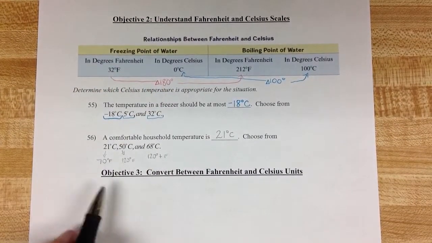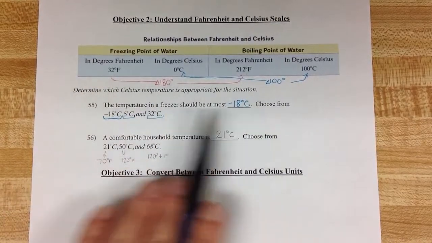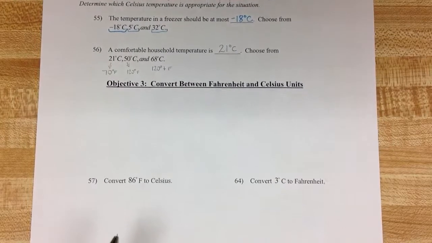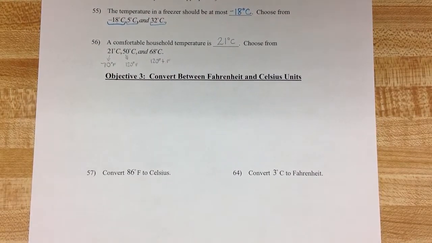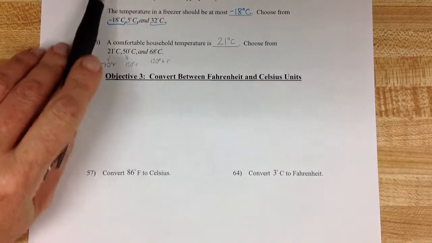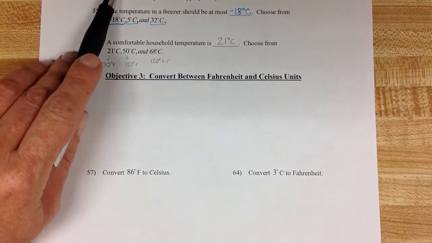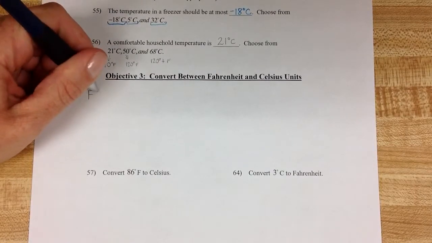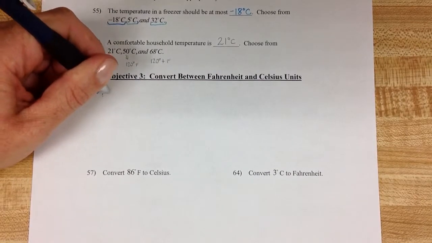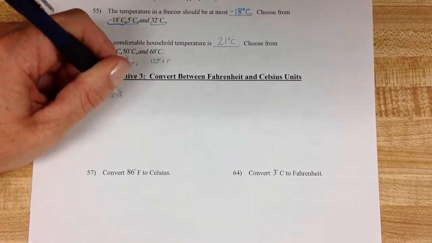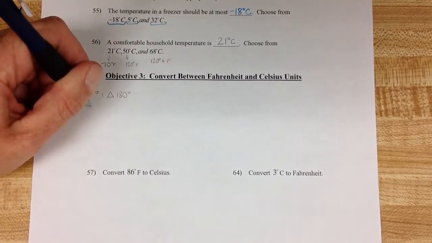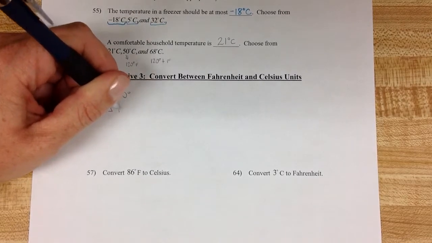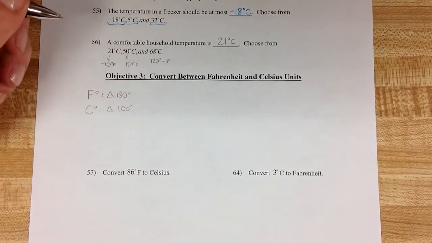So now that you have a little bit of an idea of the reference points for Celsius and Fahrenheit, let's talk about how you would convert back and forth between those two scales. So we talked again that the change in the temperature between the Fahrenheit freezing and boiling point, the Fahrenheit scale has a change of 180 degrees, where the Celsius scale just has a change of 100 degrees.